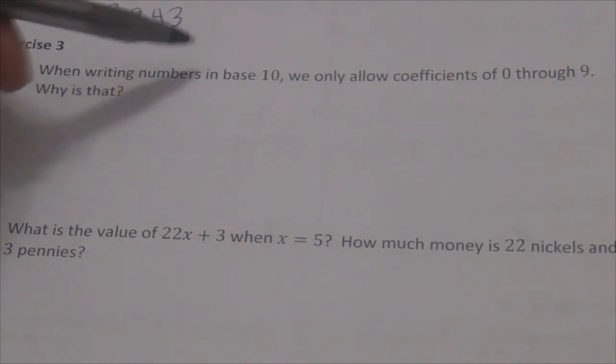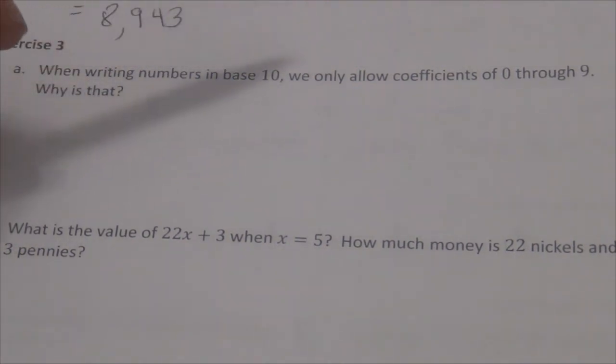Okay, now what does it say on D? It says when writing numbers in base 10, we only allow coefficients of 0 through 9. Why is that? I don't know.